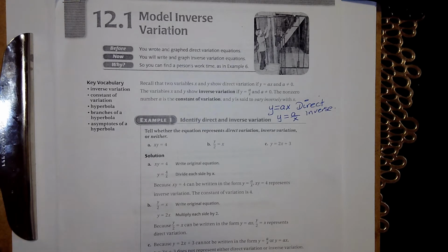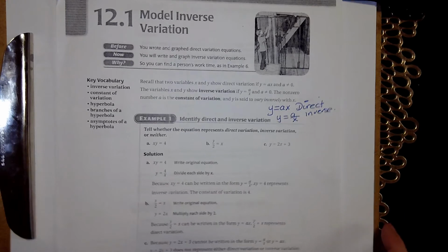So in the real world, that would be like, say you work a job and you get paid $10 an hour. Then every hour you work, your increase would be $10. So if you did 1 hour, you'd get 10. 2 times 10 would be 20 for 2 hours, 3 times 10. So it's always at the same rate. So that is a direct.